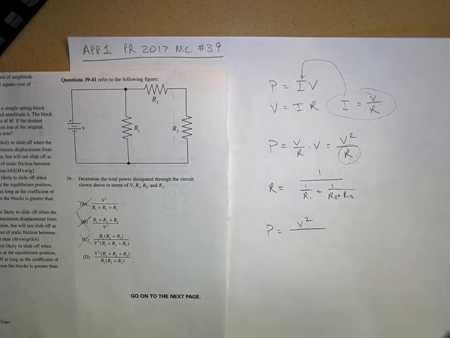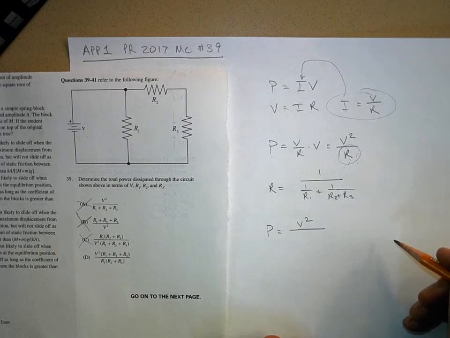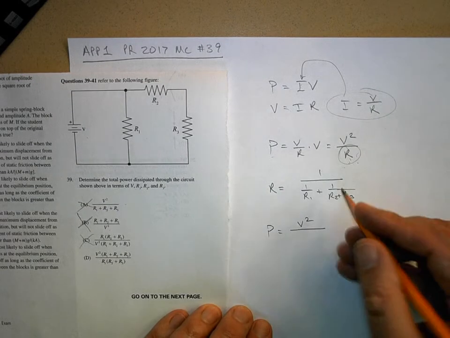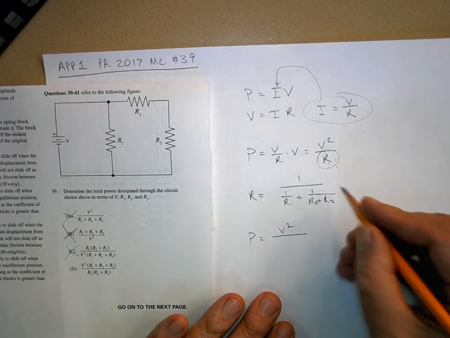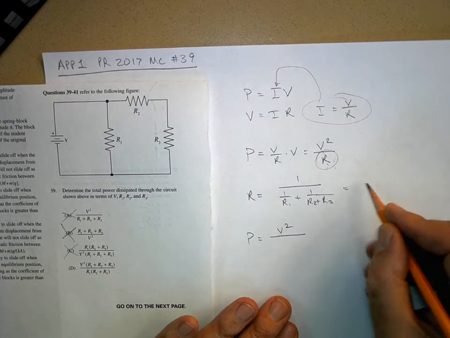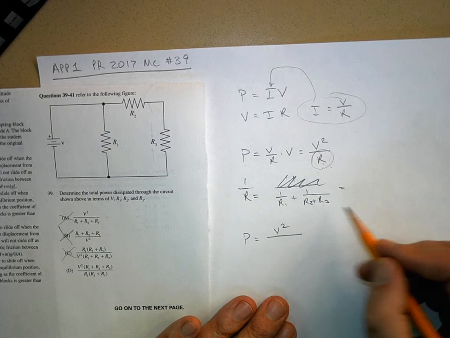Okay, but now just for kicks and giggles, let's see. This is 1 over R, so we need a common denominator here.